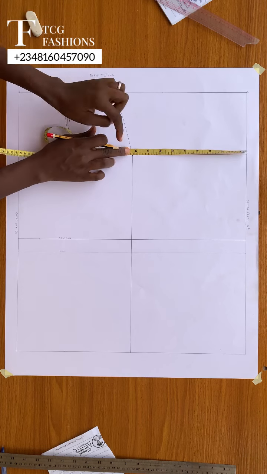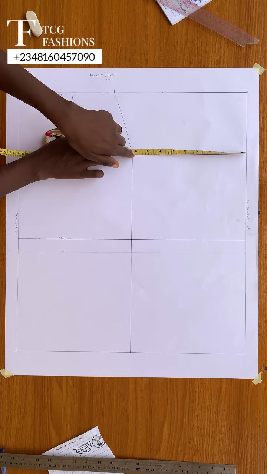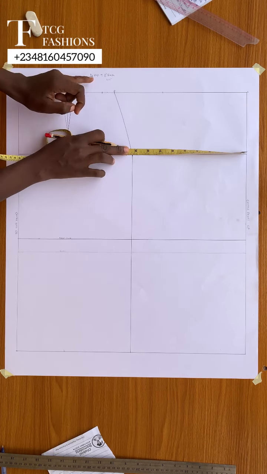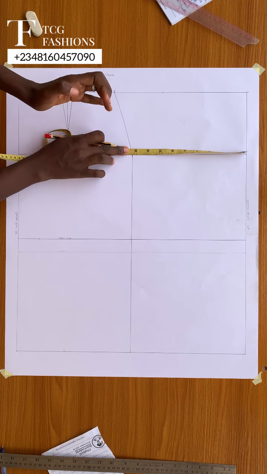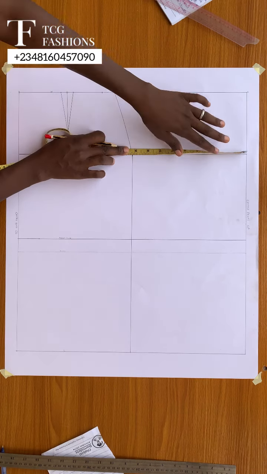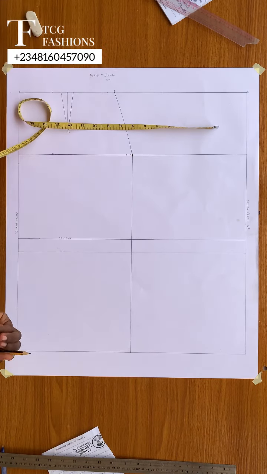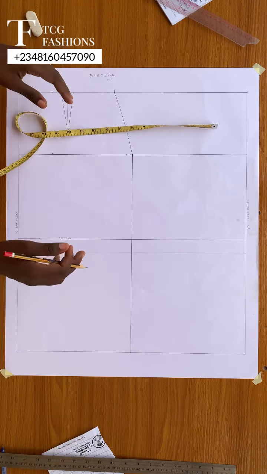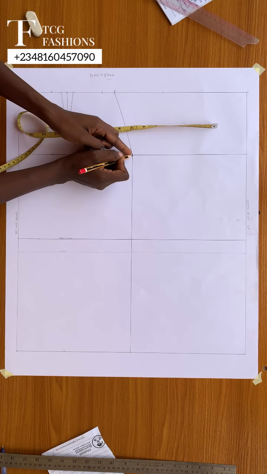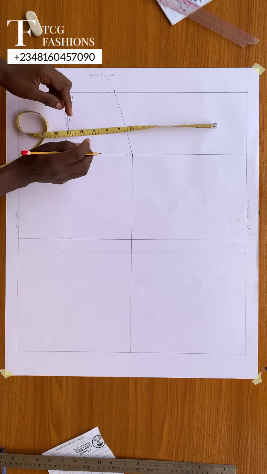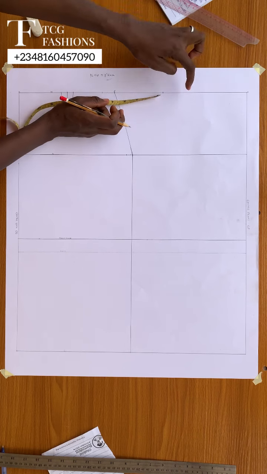Can you see? My hip for front and back is touching. It has to touch because that was what I used in constructing the block, the rectangular block. So this is what I have for my front hip on this same line. So that means I'm on track. I did the right things. So just note that this is your hip point, which is fine. So let's come here and create the dart.